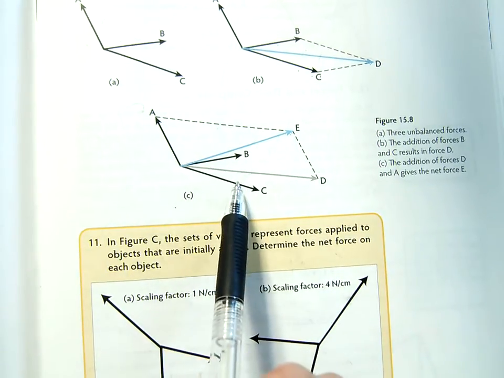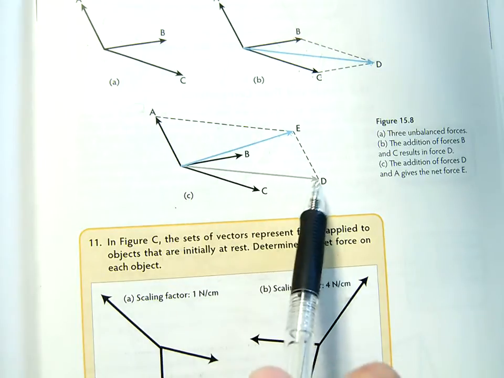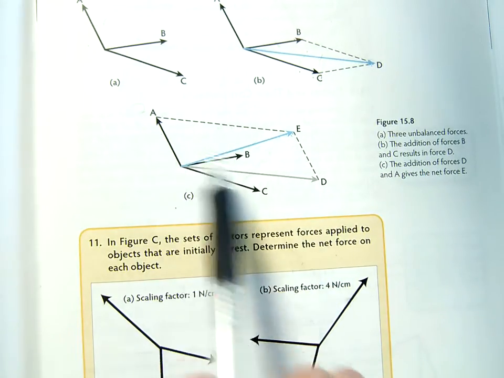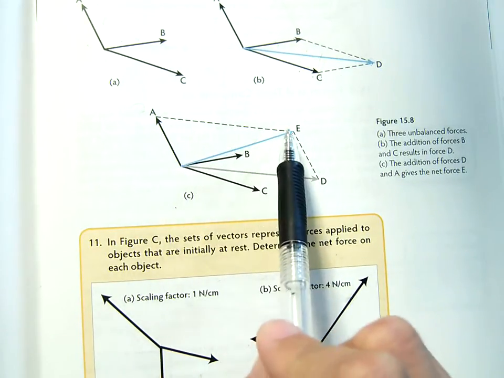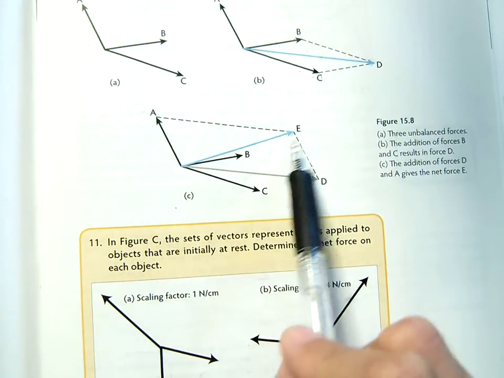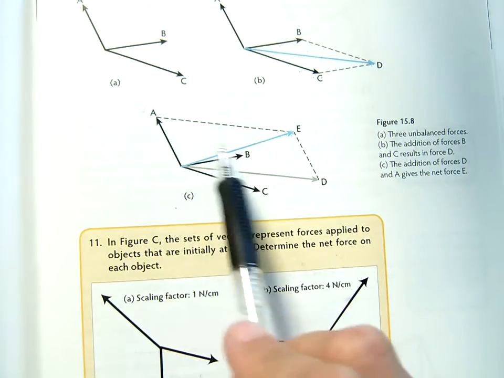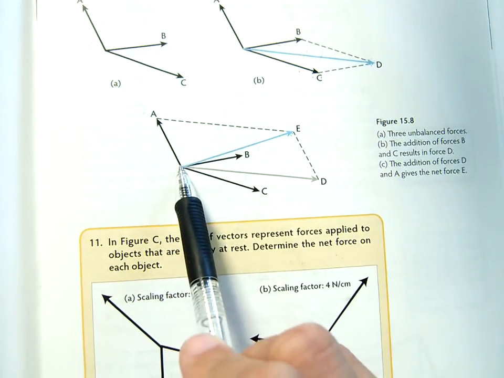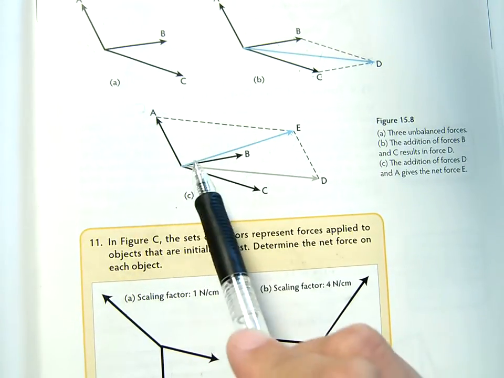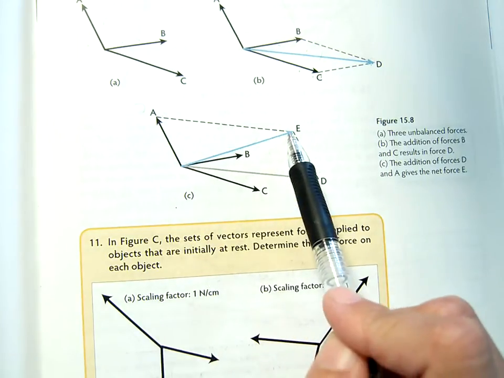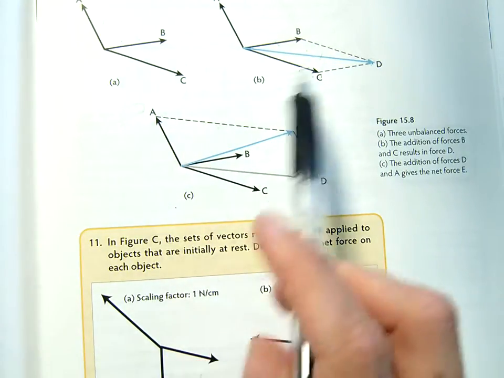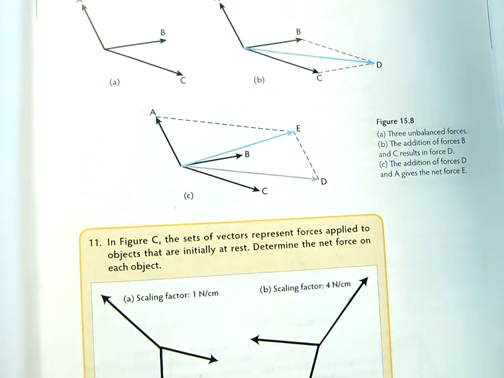Now, because B and C are accounted for in D, and I take A and D and come up with their combination being E, E is the combination of all three. So if all three forces A, B, and C were acting on some object right here, the combination of all three would be vector E. And that's how we would apply the parallelogram to multiple forces acting on an object when the forces are unbalanced.